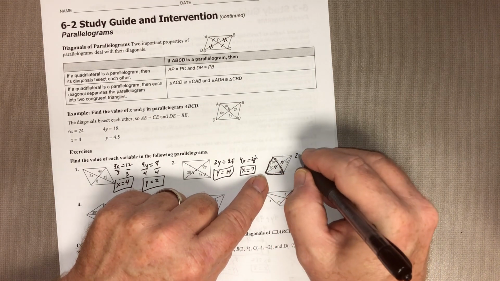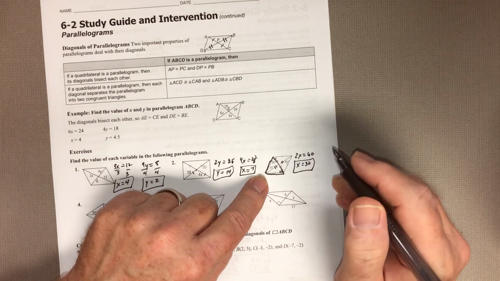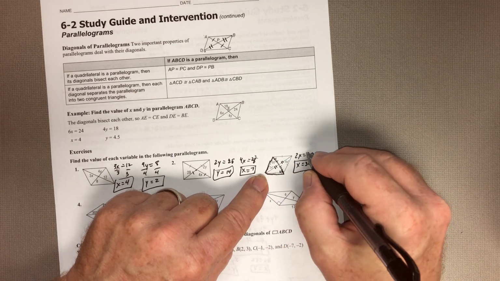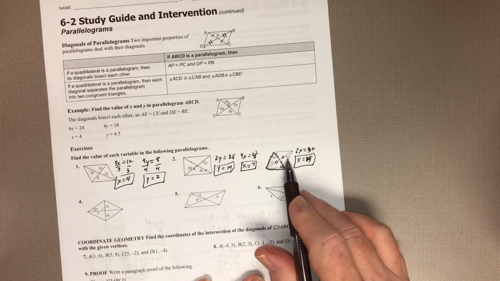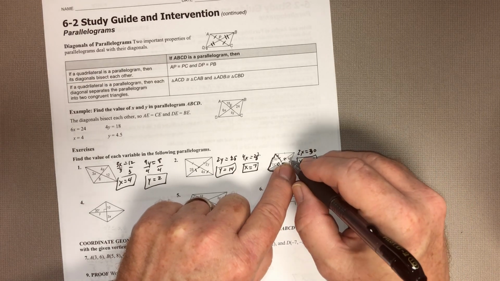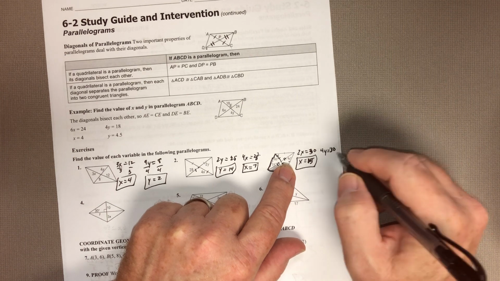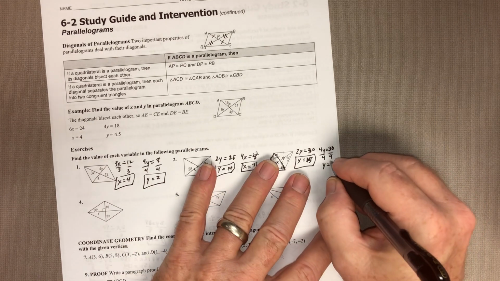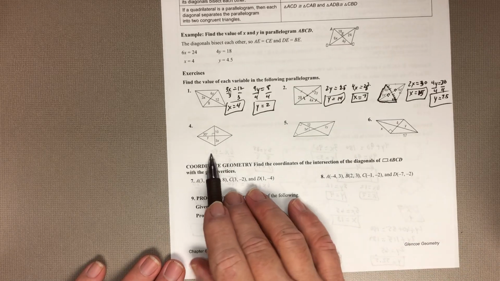And that would mean that 2x would have to equal 60, which means x would have to equal 30. Oh, no. 2x would have to equal 30, which means x would be 15. And this one over here would be congruent as well, because that means that this 4y would equal 30 as well. So 4y would equal 30. Divide by 4, y would be equal to 7.5. There we go. All right, let's go down to number 4.